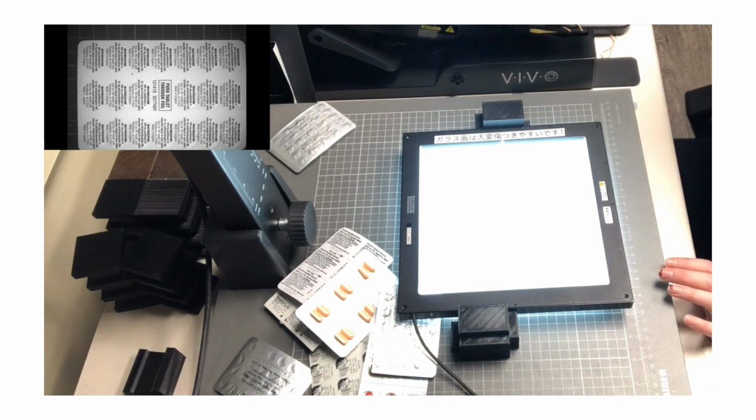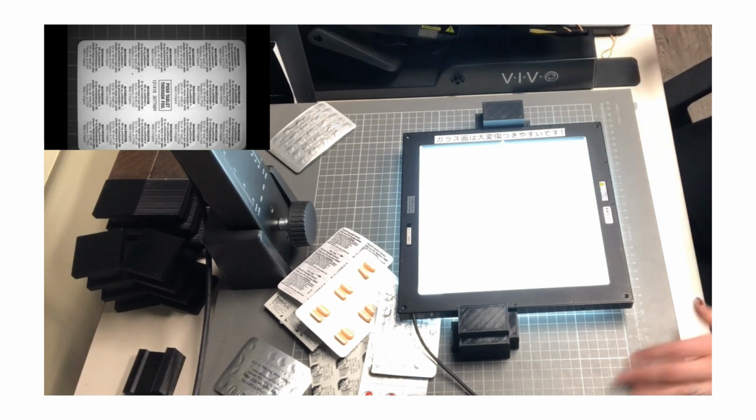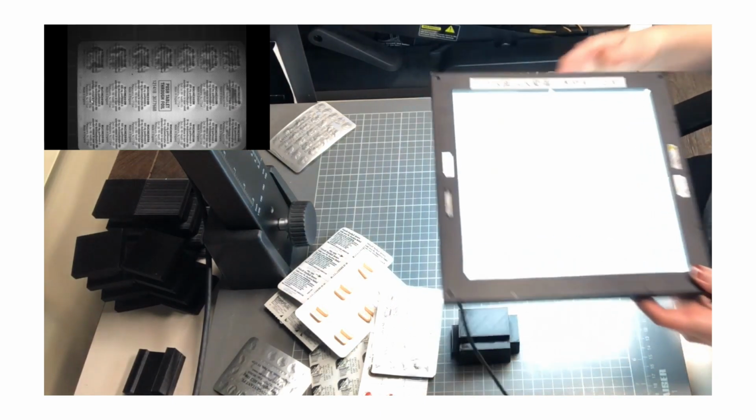Okay, this one, it works well. This is the one that has the embossed code. We can see the code, but there's definitely not enough contrast here to see it reliably. So we're definitely going to have to find another solution for the codes that look like this.